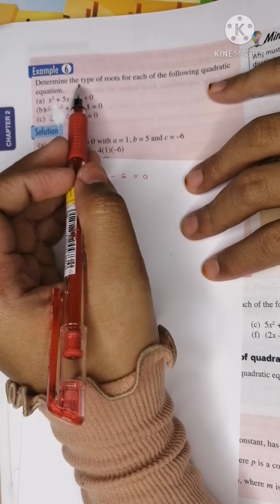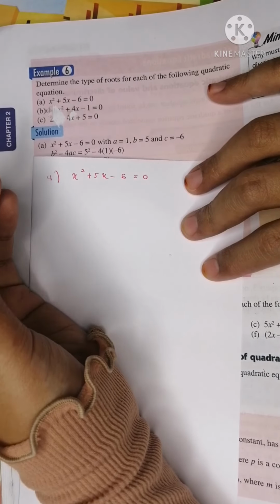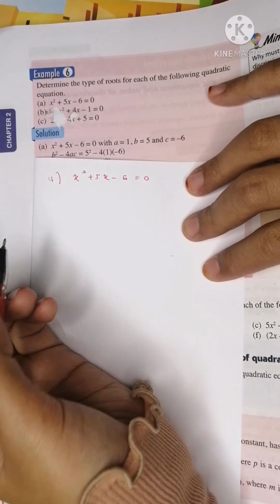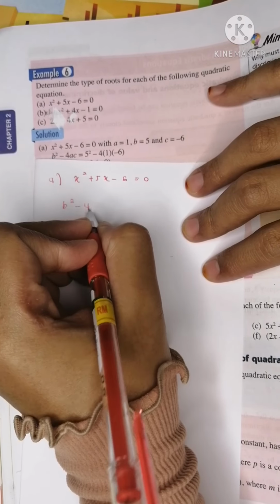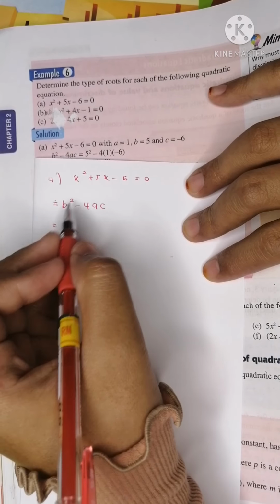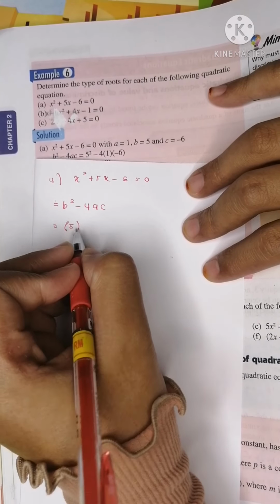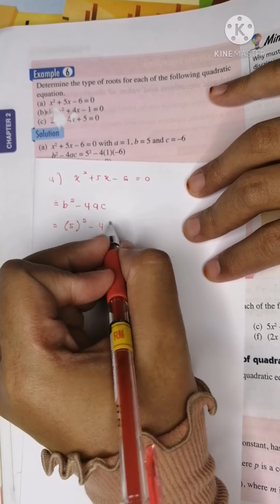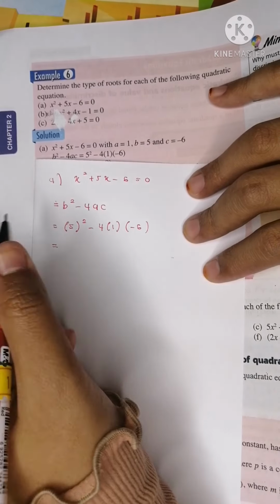So we want to determine the types of root. In order to determine the types of root, you need to find the value of the discriminant. What is the discriminant? The discriminant is b squared minus 4ac. Now solve this one. B squared: what is the value of b in this equation? 5, right? So substitute b with 5 and then square, minus 4a. What is the value of a? 1. And then the value of c? Negative 6.